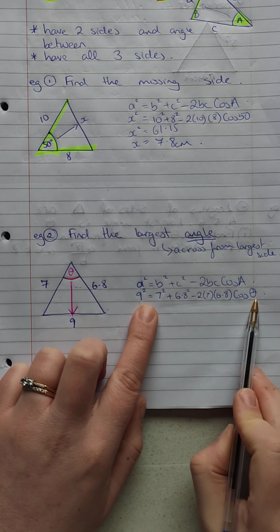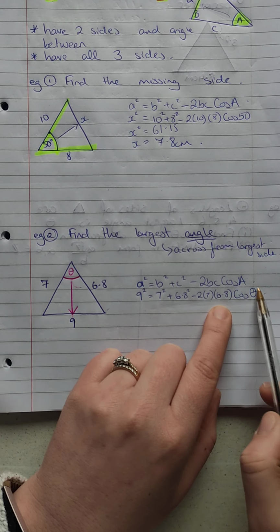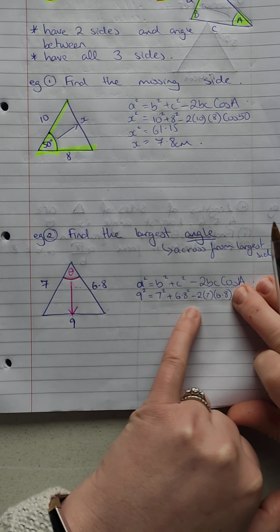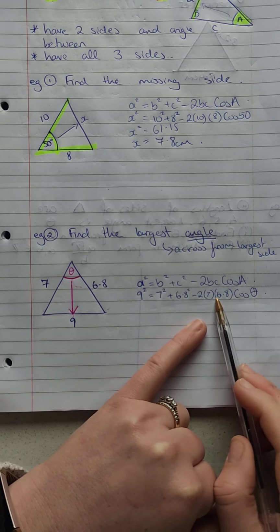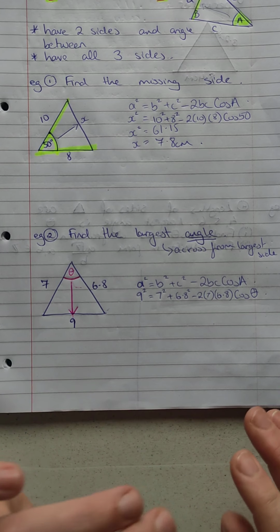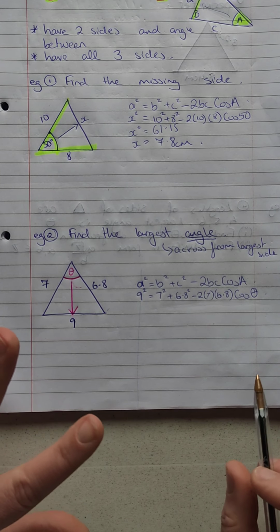No, I cannot. Why not? Because I don't know what this is, okay? And if you just put this much into your calculator, that will be incorrect because this part is joined onto this. So you have to do that separately. I would say that's one of the most common mistakes people make here.